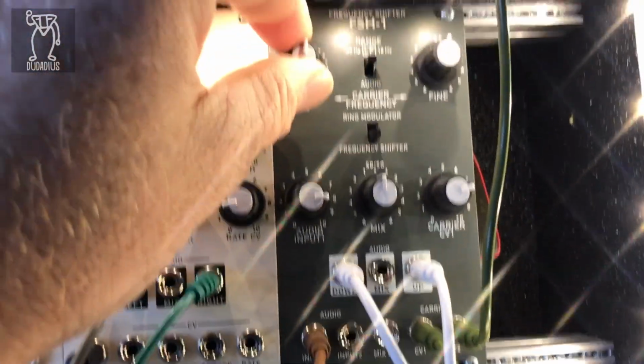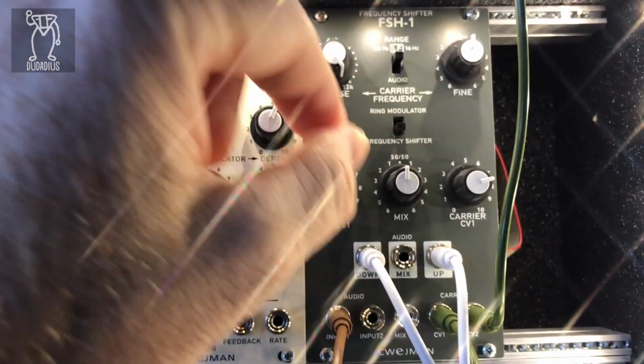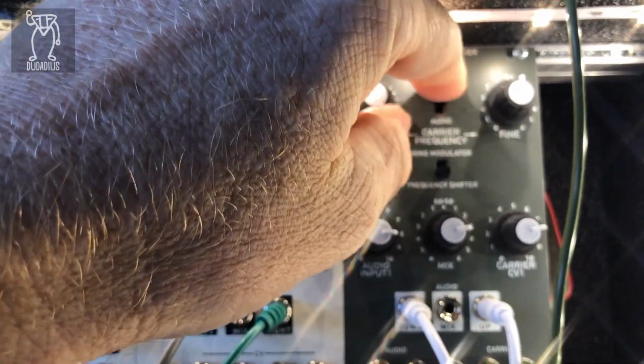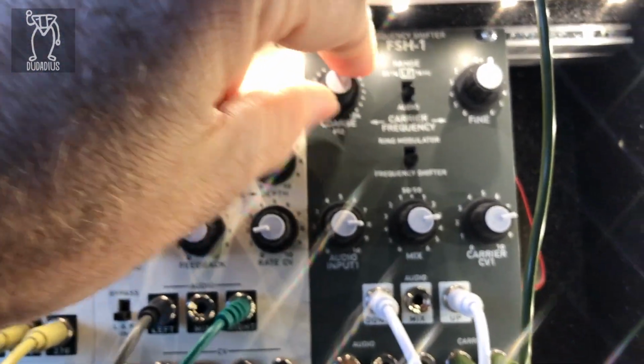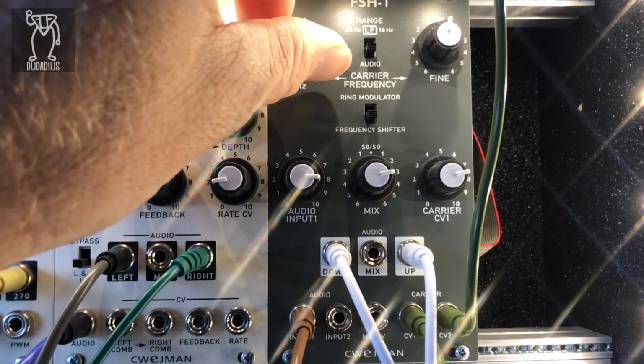and the speed of this one, frequency shifter, also a really cool sound. Go to audio rate. Cool sound.